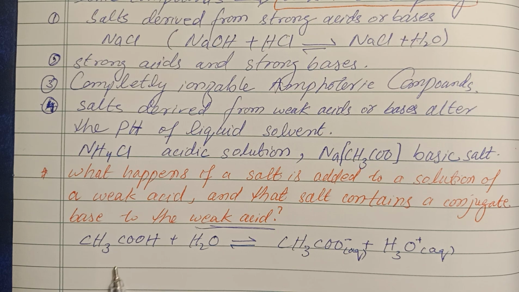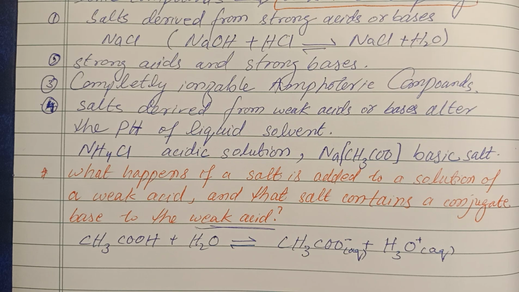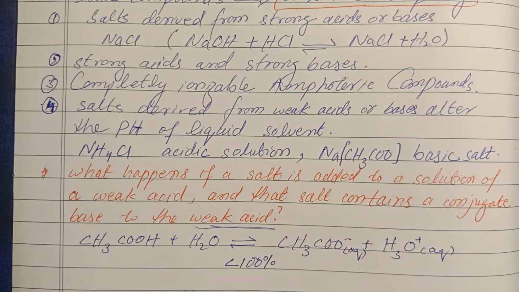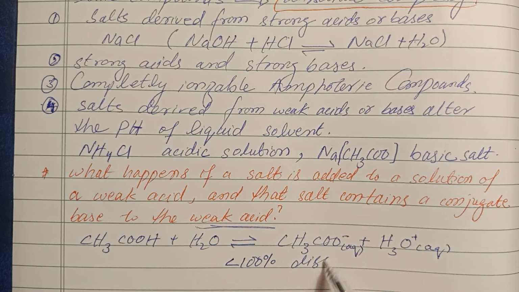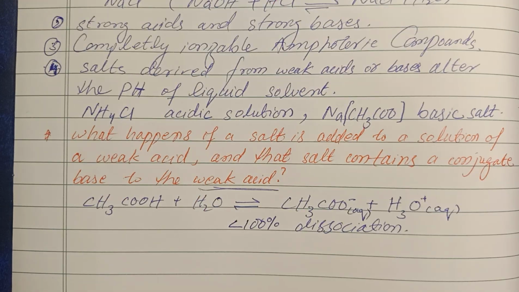As this is a weak acid, the dissociation into ions is not 100%. It is less than 100% dissociation. Now we add a salt to this solution, and this salt must contain a conjugate base.